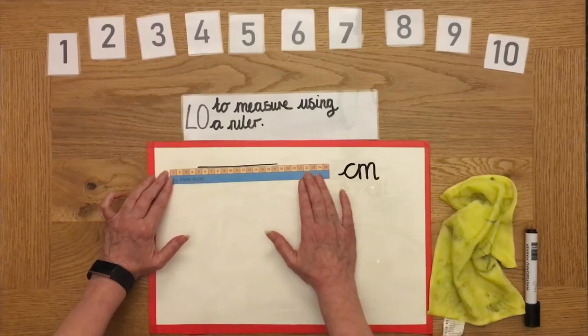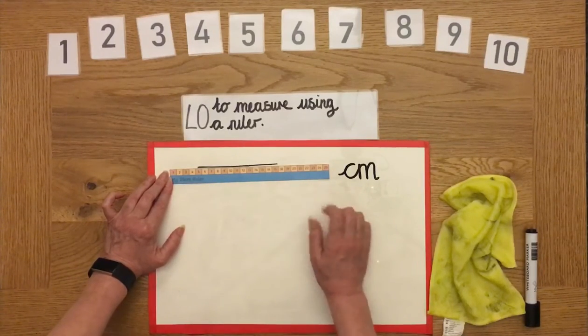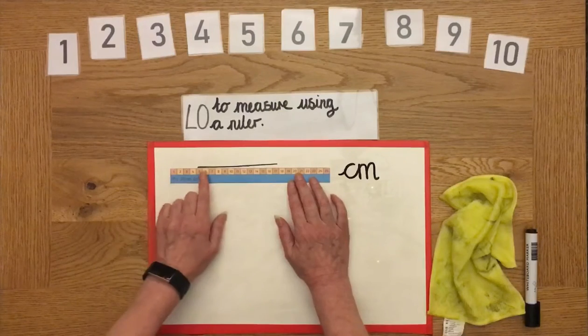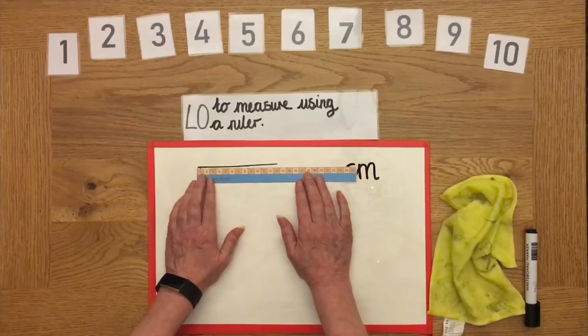I want to measure my line on my board, and I'm going to use the ruler. Do you think this is the right way to measure something? Do you think this is telling me that it's 17 centimetres long? Oh, you're right. I need to make sure that the beginning of the line is at the beginning of the ruler.